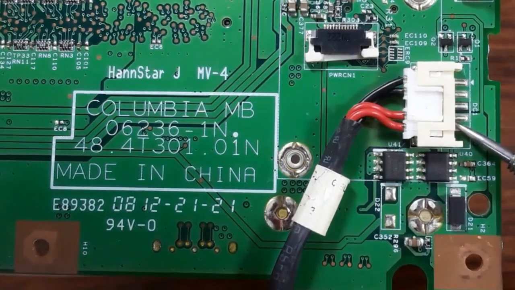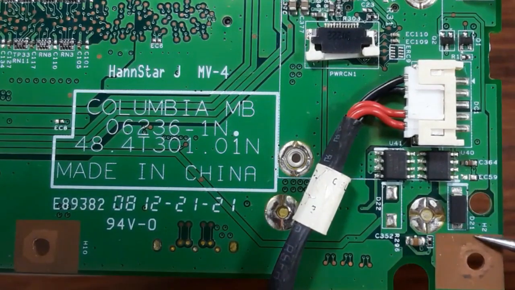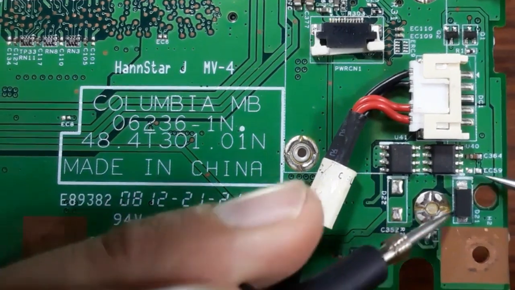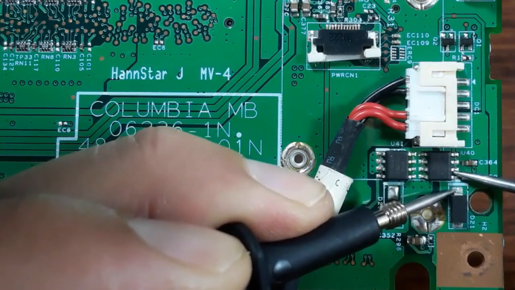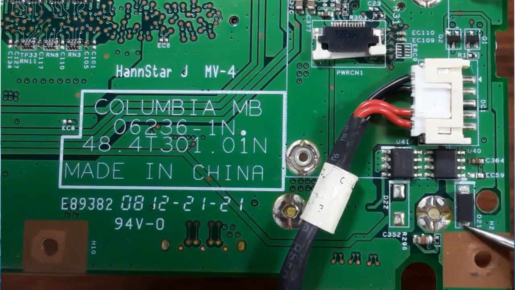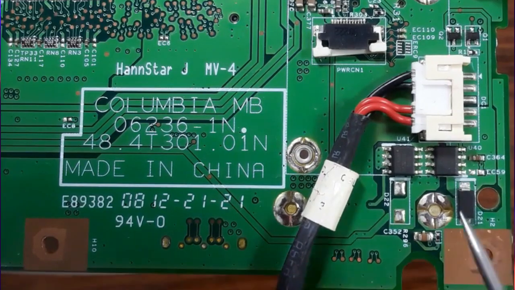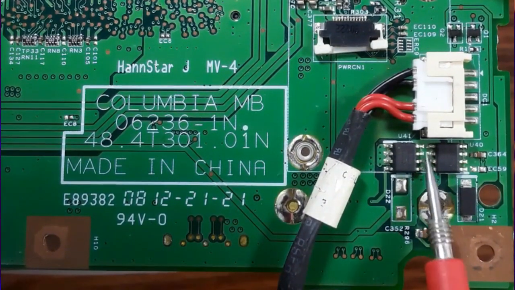Also, we have this diode, as you see, D21, also connected to this MOSFET because we have the same path. Let's check. Then this diode here is connected, as you can see, to the ground. Then here, if you focus, as you see, we have the drain.